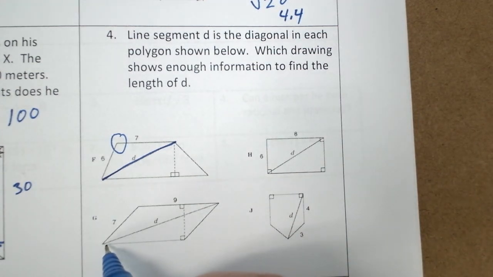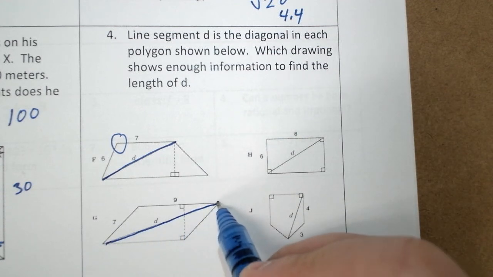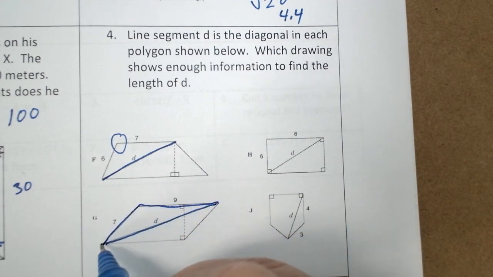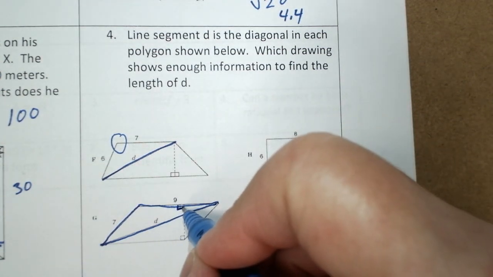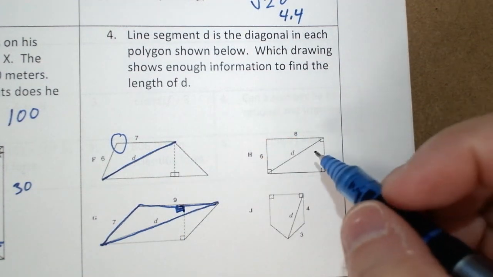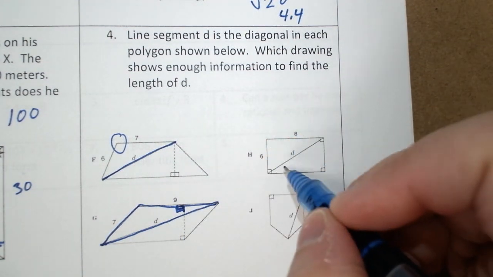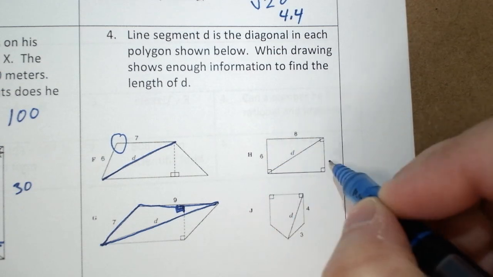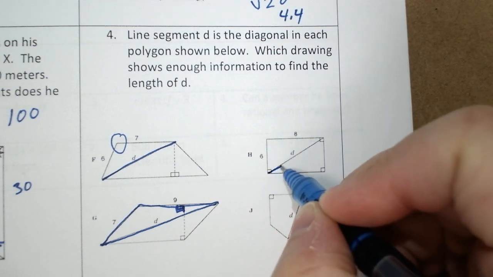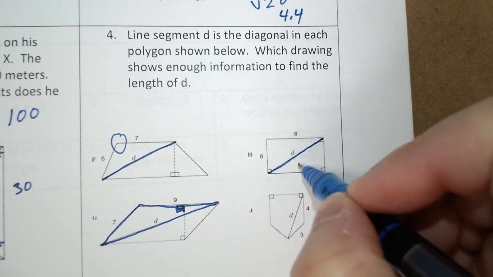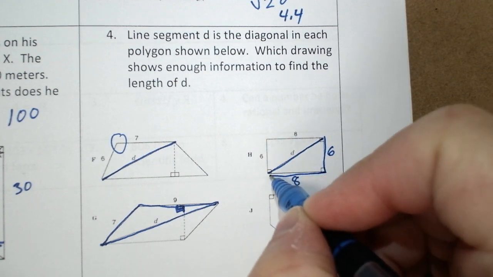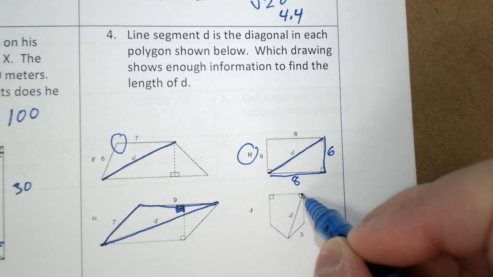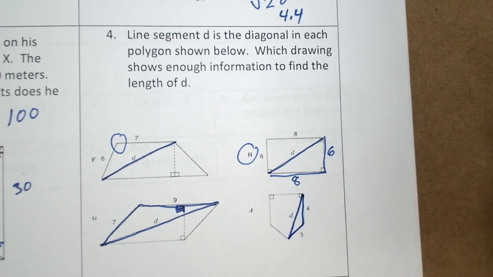Here is the triangle that they're talking about. The right angle is not where the line segments meet, it's in the middle of a triangle. In H, this looks like a rectangle, and that's 6, this would be 6, that's 8, that would be 8, and there's your right angle, so it's H. Here, there's no right angle signified, so that's H.